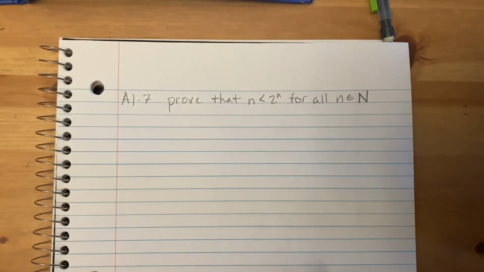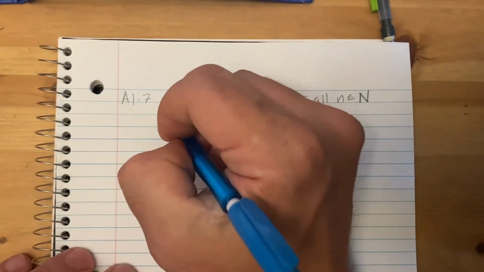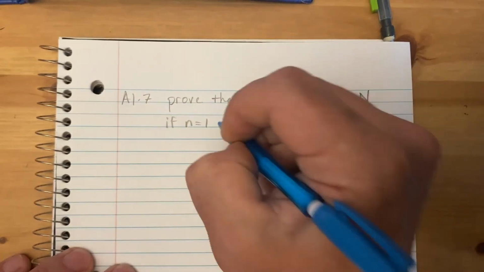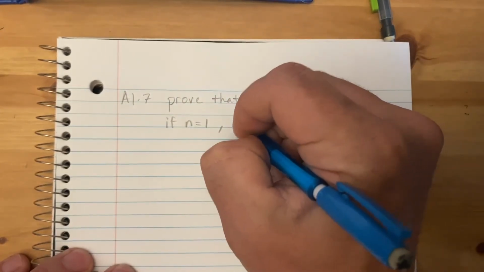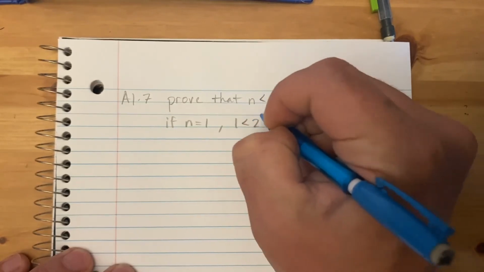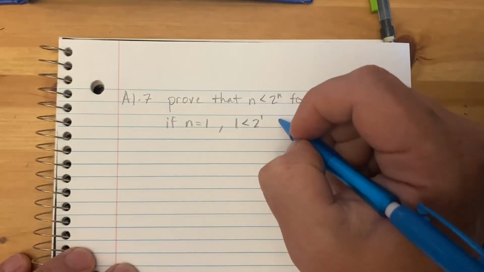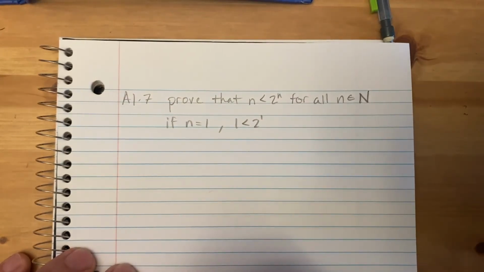So 1, 2, 3, etc. So we're going to start by assuming that n equals 1, and we basically get 1 is less than 2 to the 1 power. And that's true, of course, right? 1 is less than 2.